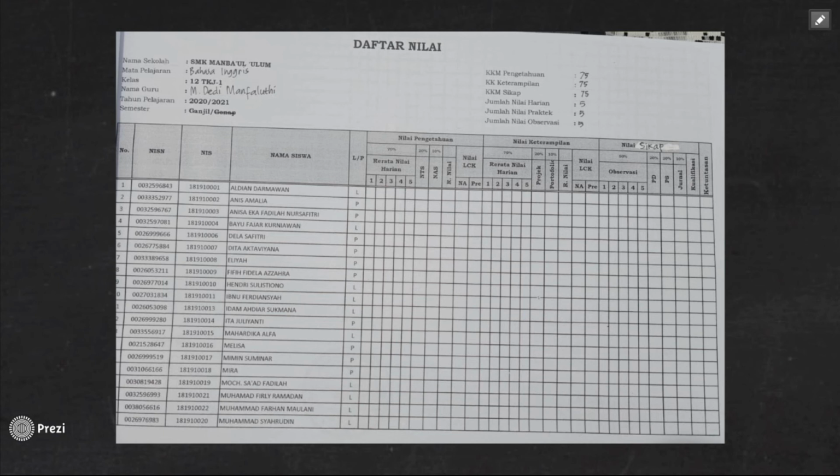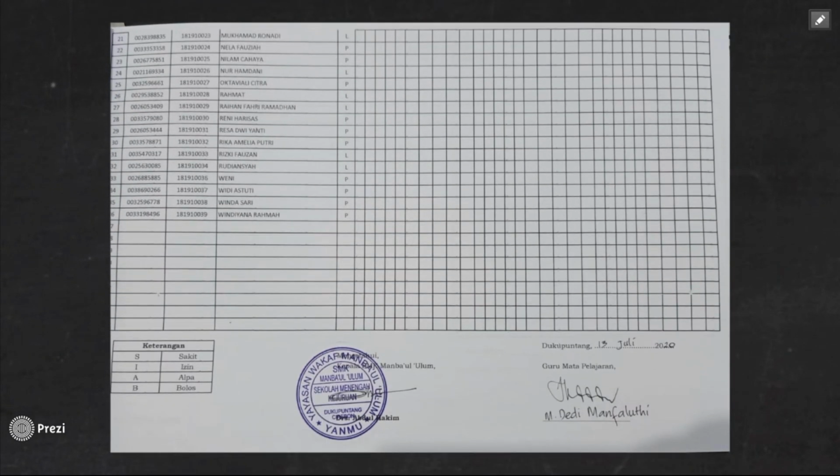So it is more complete in one sheet. And the next page is also the same as the sheet above. When knowledge, psychomotor and affective assessment are combined in a sheet, here is a signature from the headmaster and also the teacher.